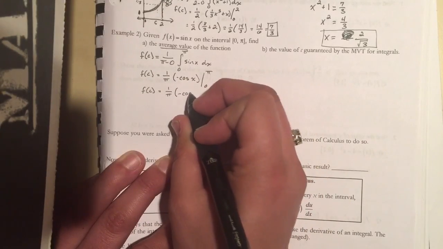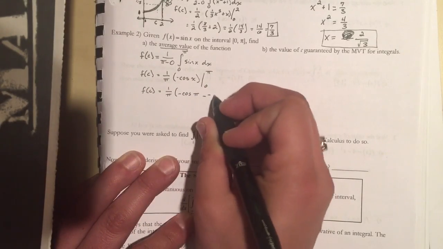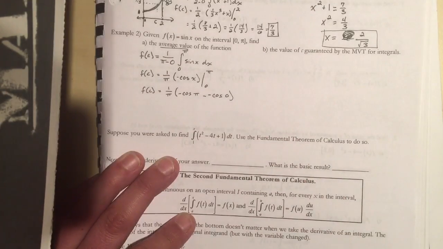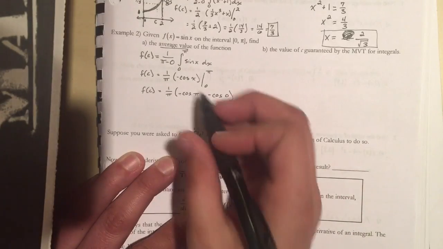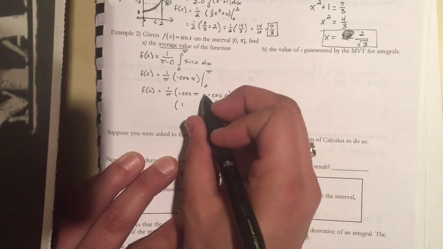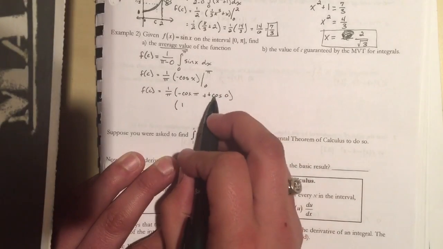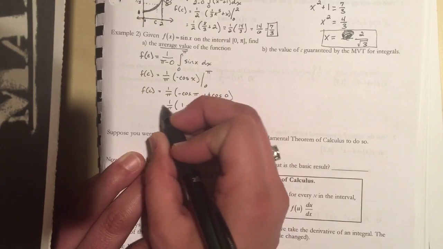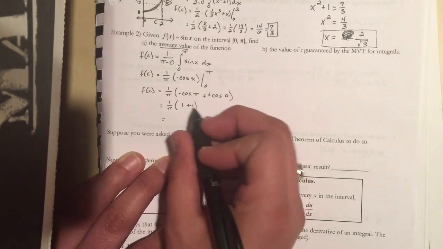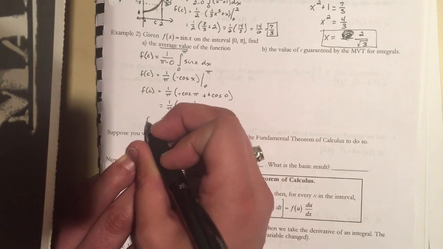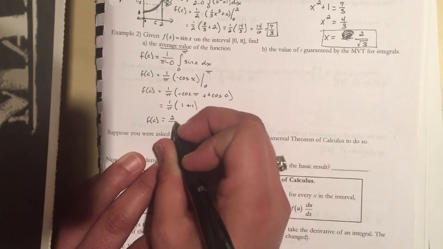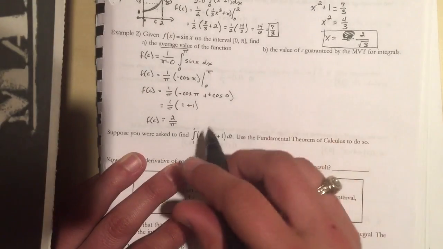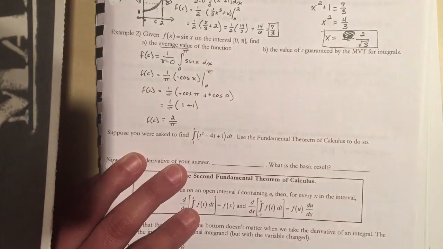So the average value is 1 over pi times, if I plug in pi and I plug in 0, well, cosine at pi is negative 1, but it's negative 1, so this becomes positive 1. Make that plus. Cosine at 0 is 1, so this is 1 plus 1, times 1 over pi. Well, 1 plus 1 is 2 times 1 over pi, so the average height of my function is 2 over pi. So the average value of this function on the interval from 0 to pi is 2 over pi.